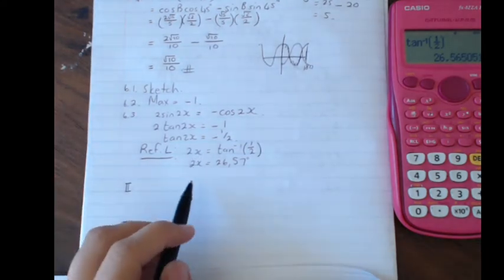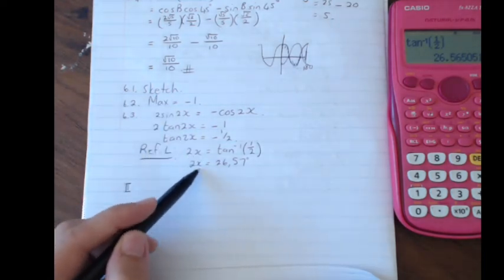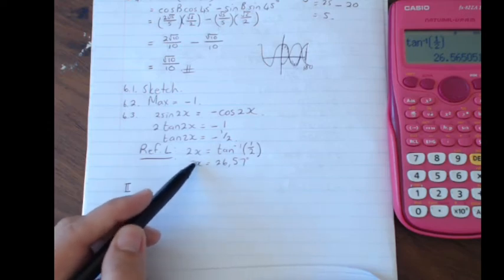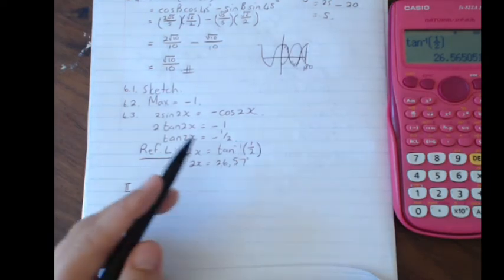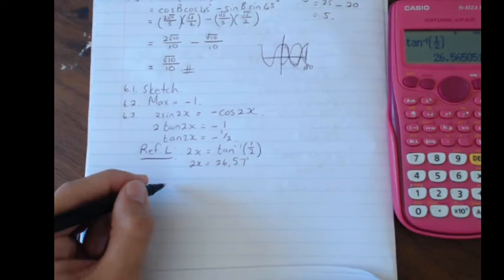Okay, the second thing that's important with general solution is if you have a complex angle here, meaning not just only x, it's 2x, please don't solve it here. So don't write here x is 13 comma something. First place the 2x as it is in your quadrants.